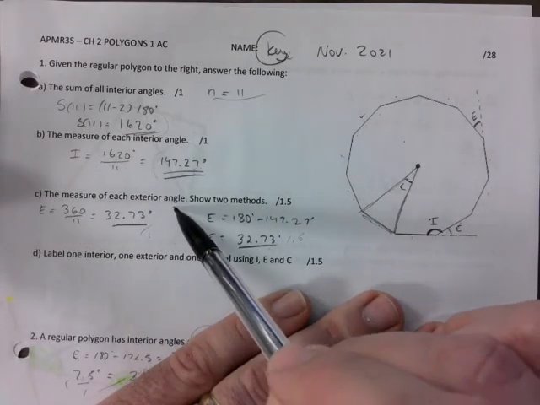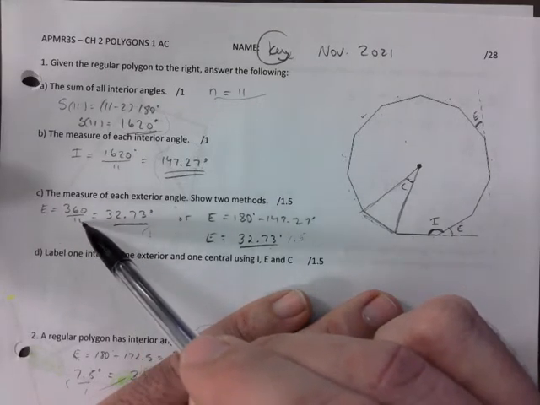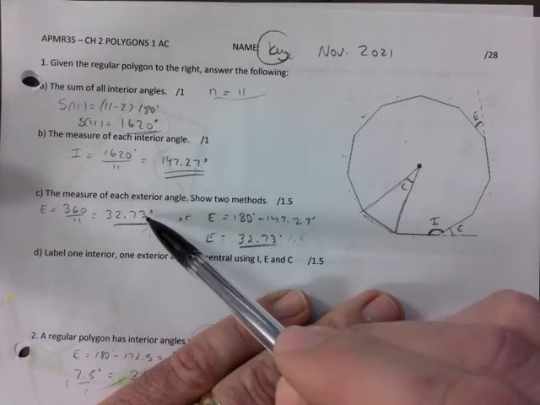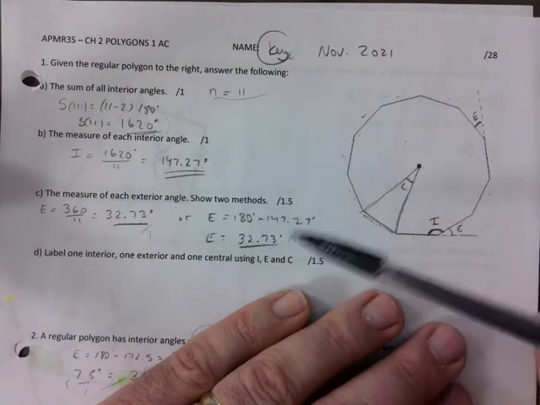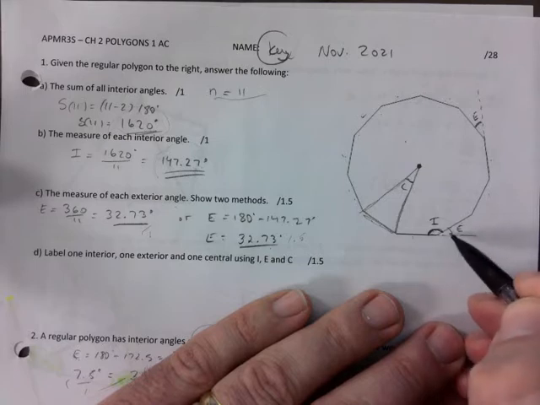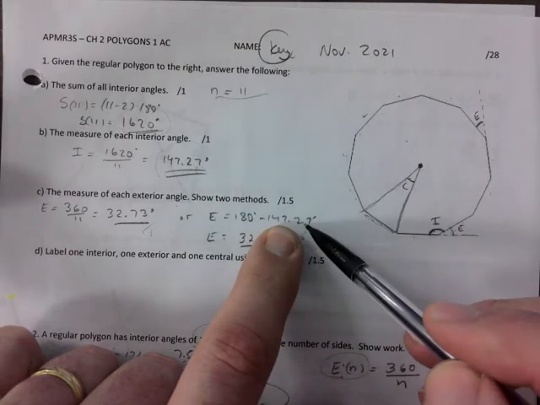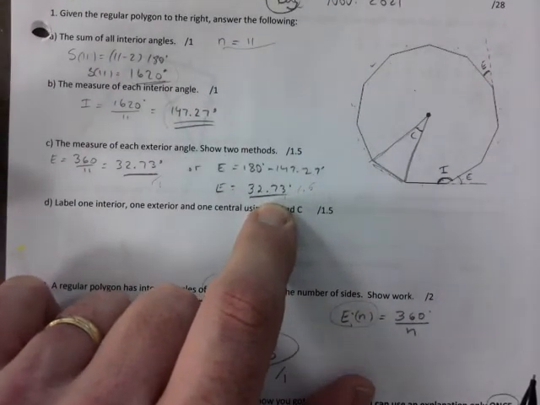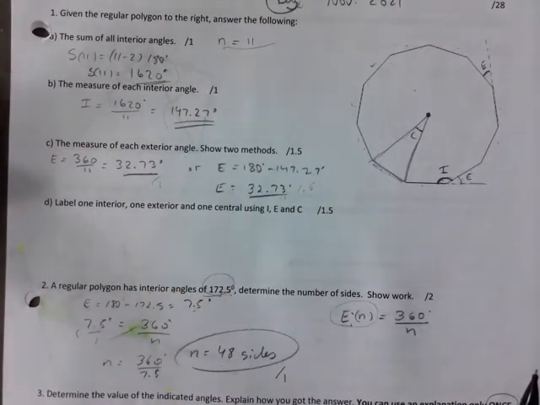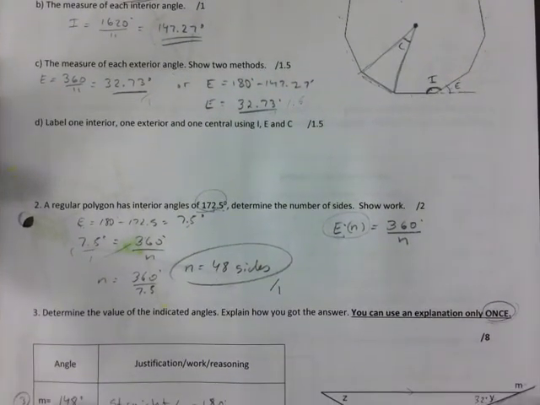The measure of each exterior angle was very similar to the quiz. The best way to do it is to just use the formula, right? 360 divided by n. Alternatively, we know that the exterior angle and the interior angle are supplementary, right? They add up to 180. So the other method would have been 180 minus the interior angle we just found. So that's the second way of doing it. So it's not the central angle. Some students were trying to, because the formula is the same, but you can't say that the central angle is another way of finding the exterior, right? If you go by the concept.